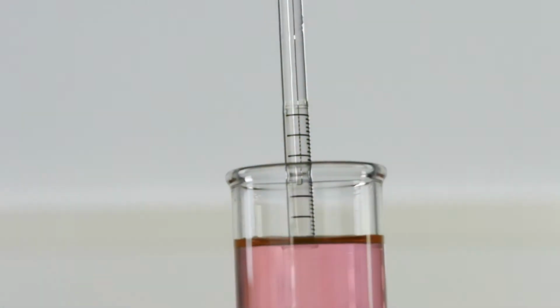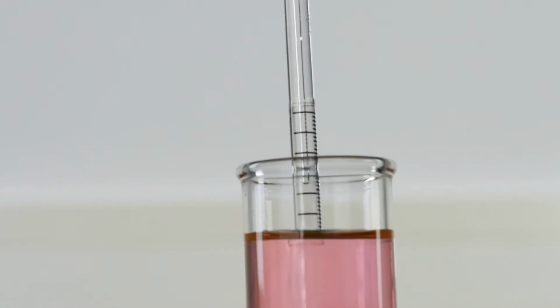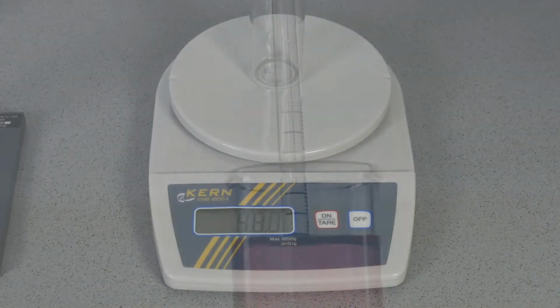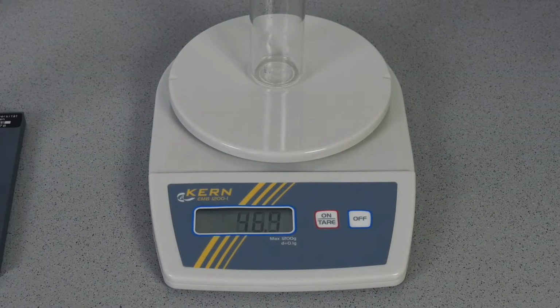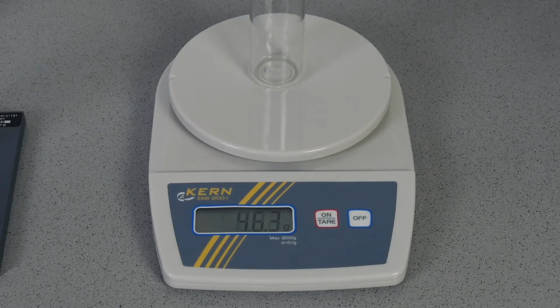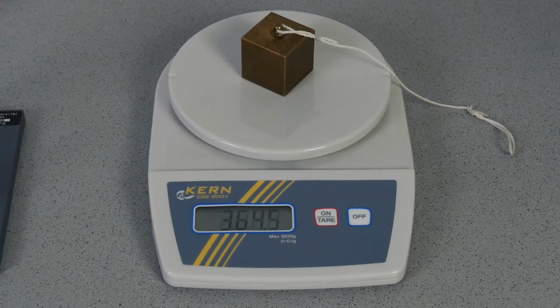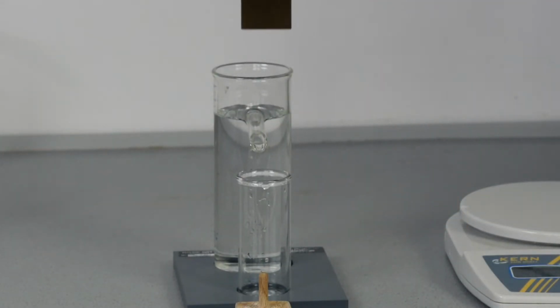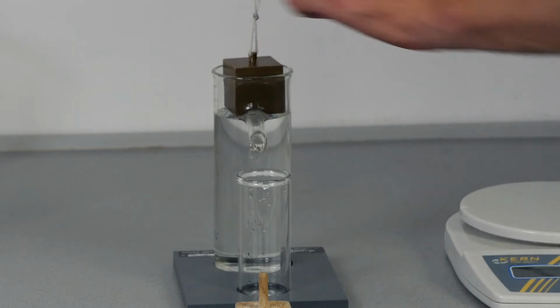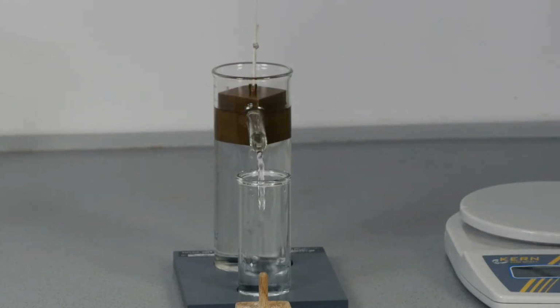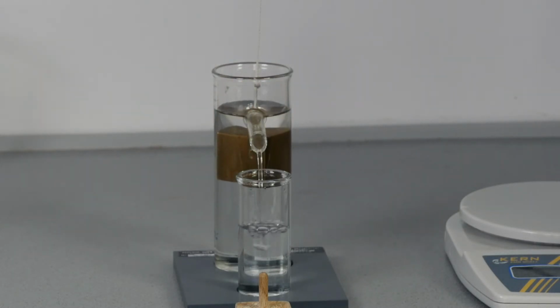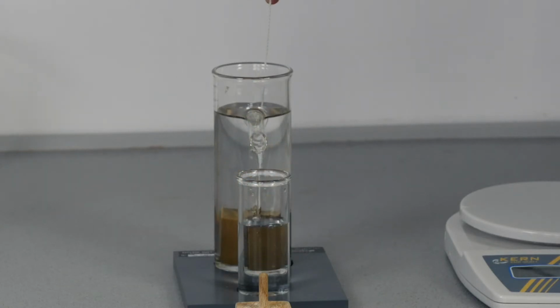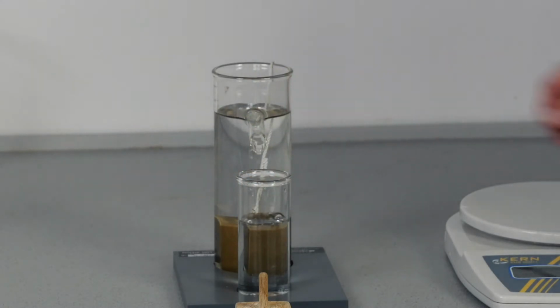Next, the density of metal and wood is determined. To this end, first weigh the empty collecting vessel and the test bodies. Fill the beaker with the inclined outlet with water up to its upper edge. Now immerse the metal block into the water and then measure the mass of the overflowed water in the collecting vessel.